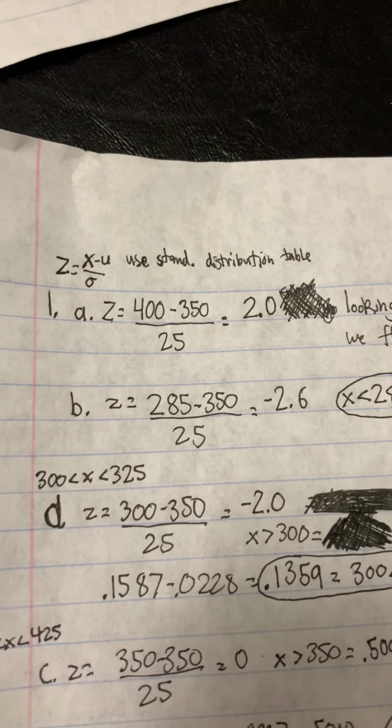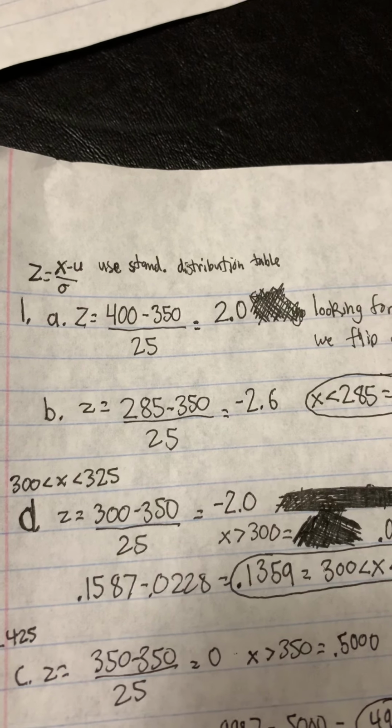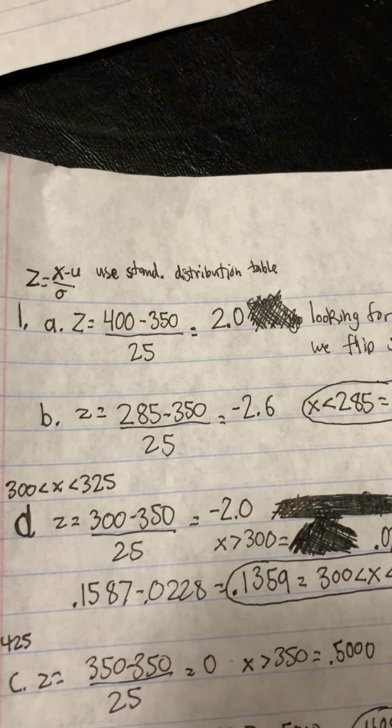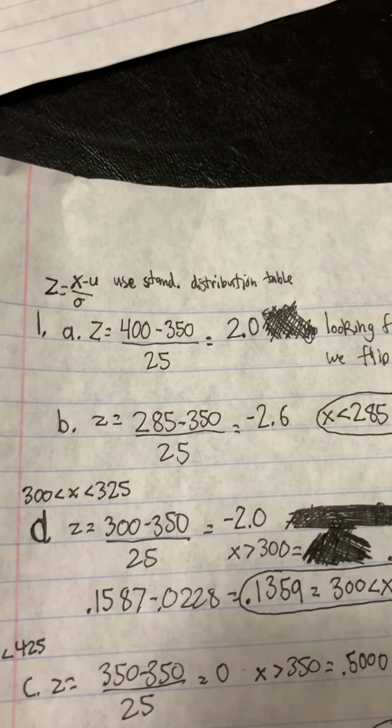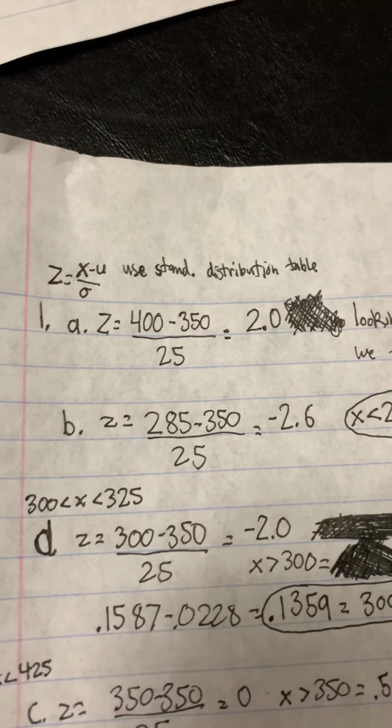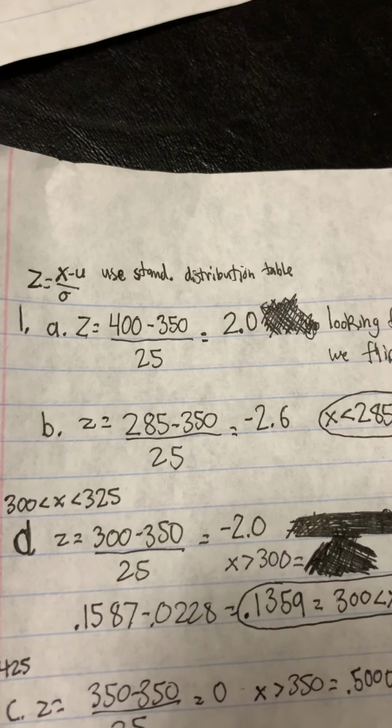First walkthrough, I chose question number 1, asking about students at a football game. It has a sample mean of 350 and a standard deviation of 25. For the first question, it's asking the probability that more than 400 students will be at a game.